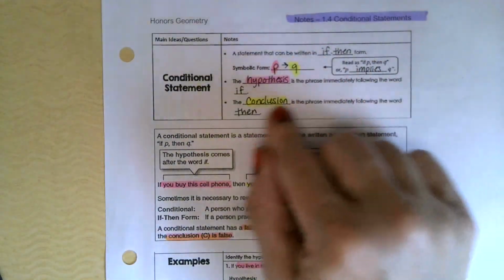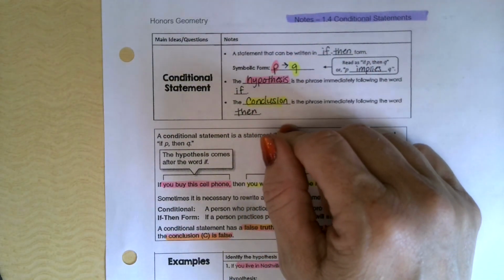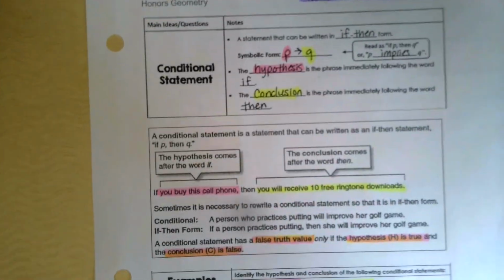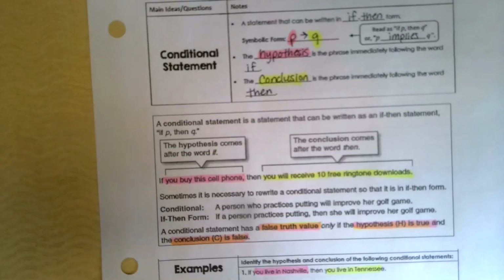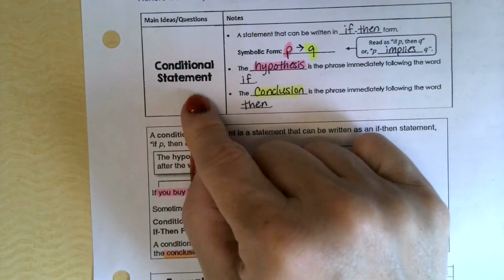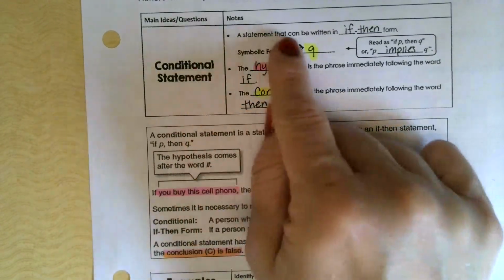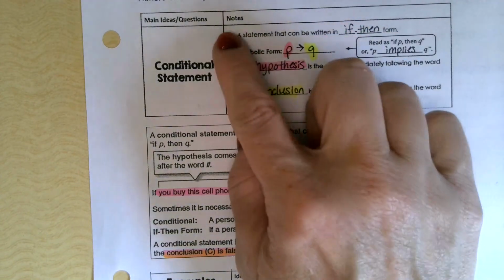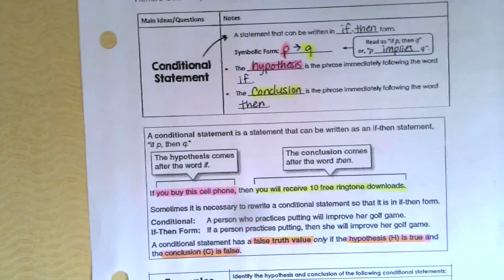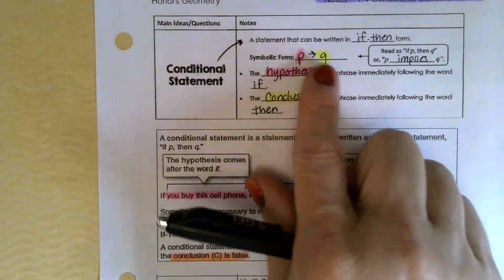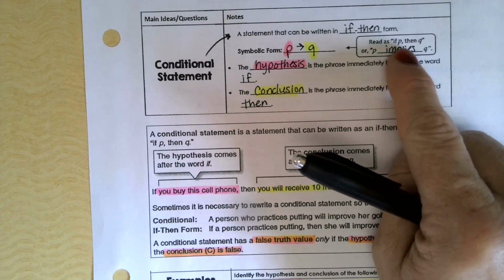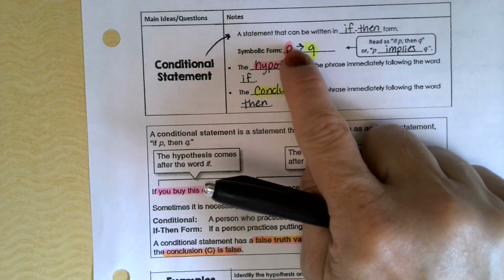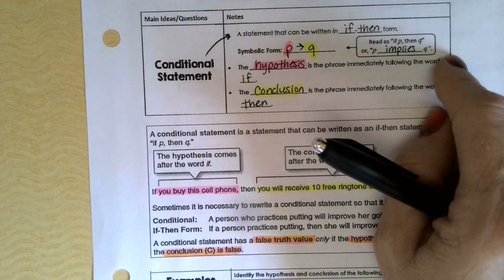All right, I already had this written in for you, so it's basically what I went over in the video, in the vocab. So I'm going to go over that part kind of quick. A conditional statement, you need to find your vocab word and a definition. It's right here. A statement that can be written in if-then form. That's the definition of conditional. Okay, that's your definition. We talked about the symbolic form. I told you that this is the word implies. When you see that little arrow, P implies Q.